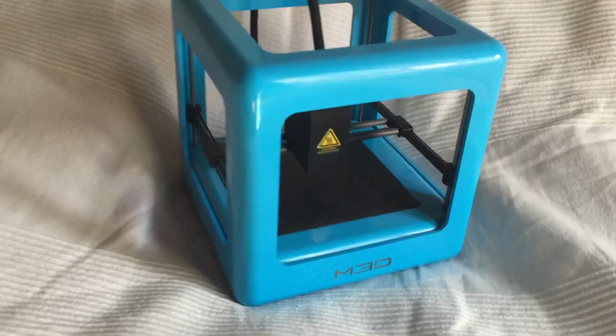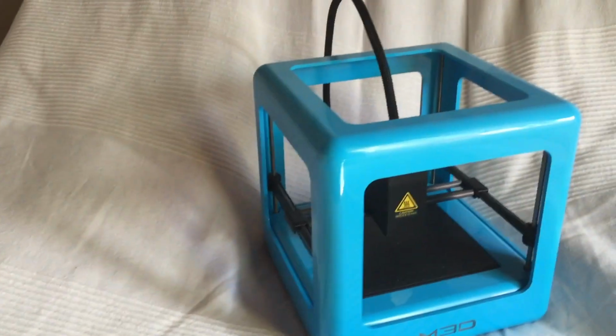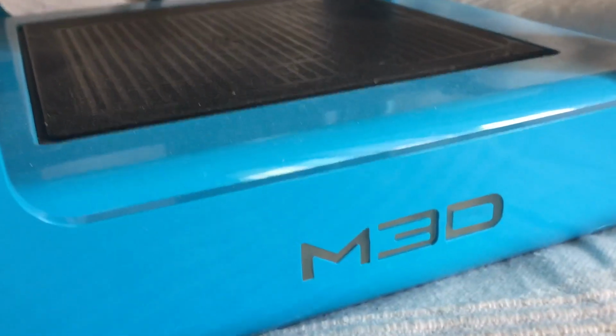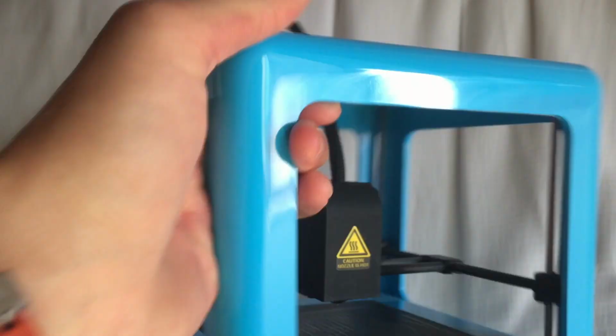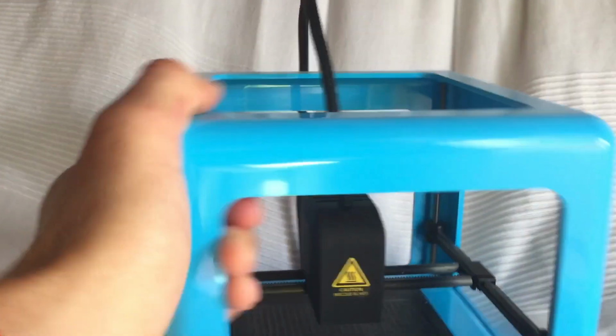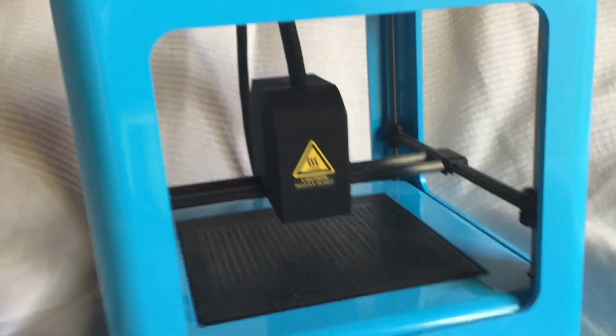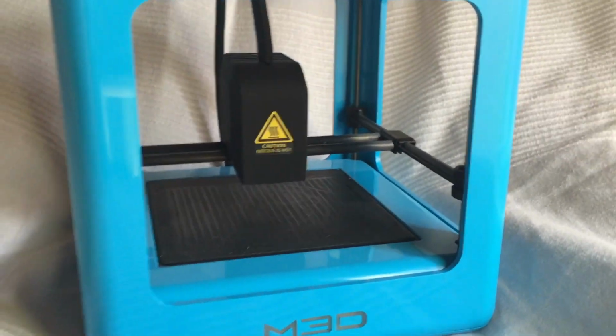In tomorrow's vlog I will show you this machine in more detail. This is a perfect 3D printer for beginners. It is called M3D, and look how small it is. I can lift it with my hand, but it can print objects up to 14 centimeters high, so extremely cool.